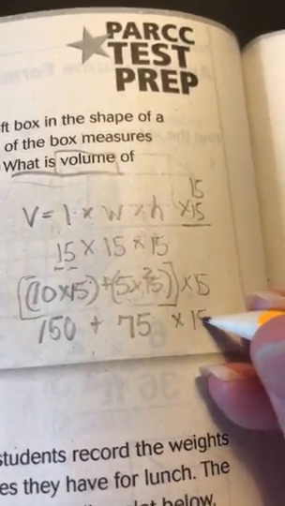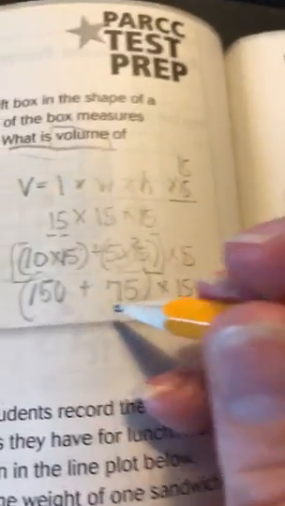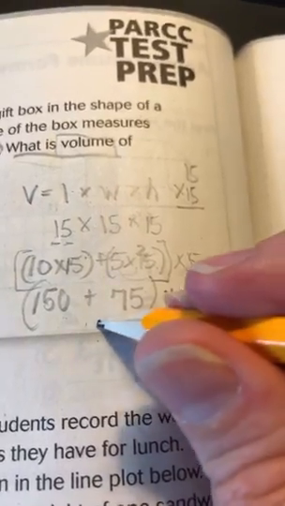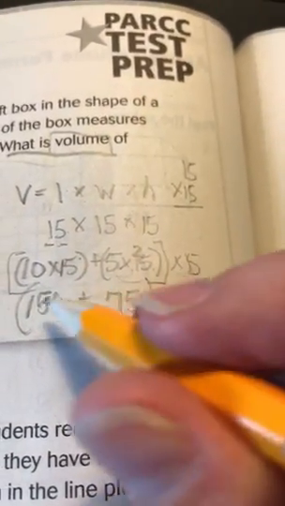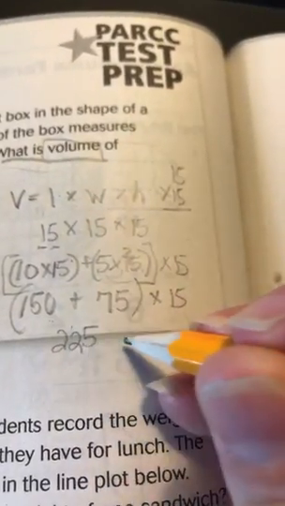But drop down your 0. I'm still doing this part first, though. And so now I'm just going to join it together. 0 plus 5 is 5, and then 150 plus 75 is 225. 15 times 15 is 225. Here's what I want to note to you.